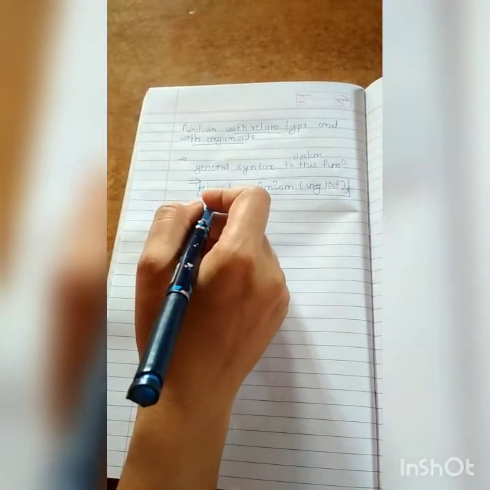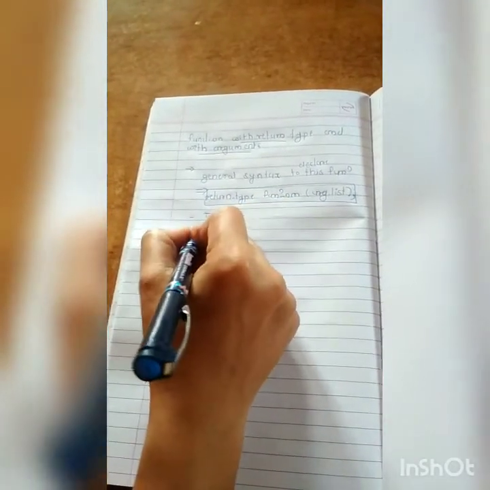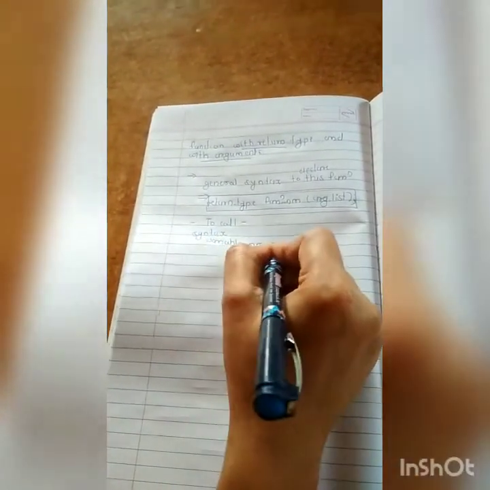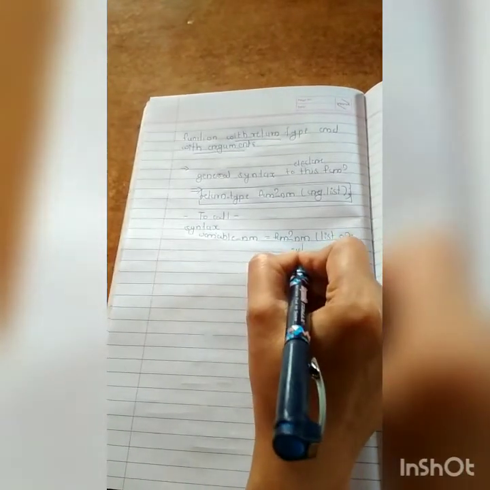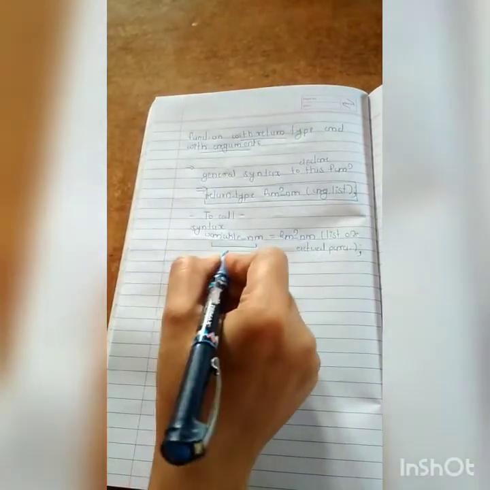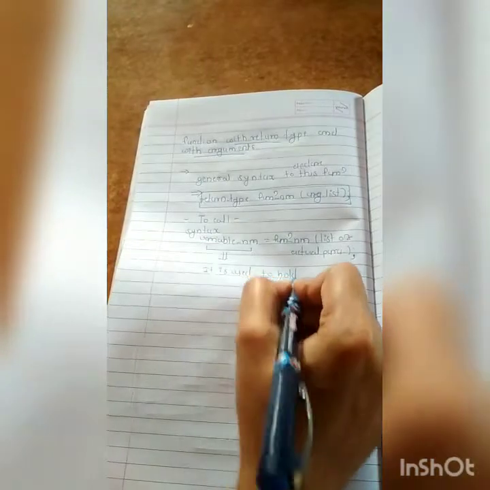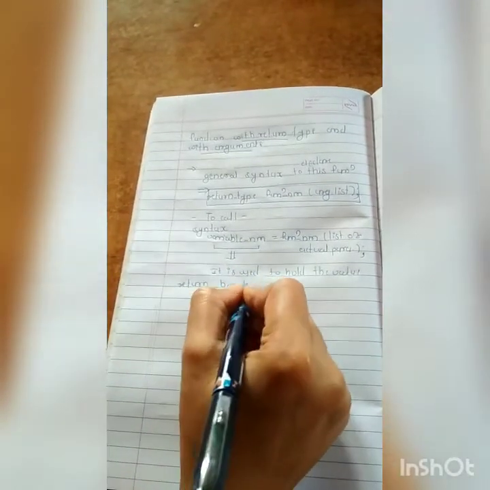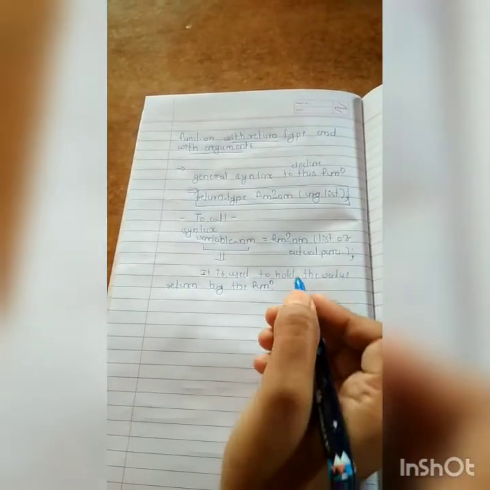To call a function with return type and with argument, the syntax is: variable name equal to function name and list of actual parameters. Here the variable name is used to hold the value returned by the function. The type of the variable should match the type of the return value.